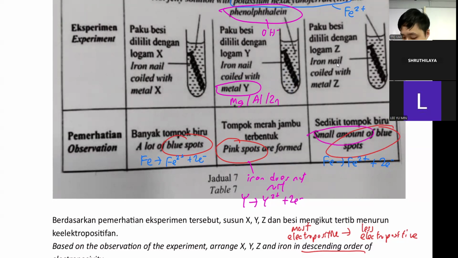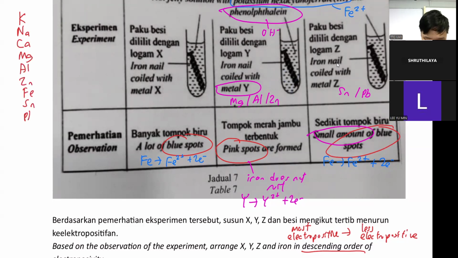Small amount of blue spot means normally near iron, but less electropositive than iron. It's like tin or lead. You know the reactive metal. Let me read one more time for those who still don't know. Normally I tell you these three are not used in experiment because they are too reactive. These three are more electropositive than iron, which means they can protect iron from rusting.